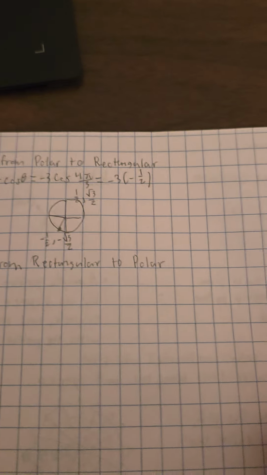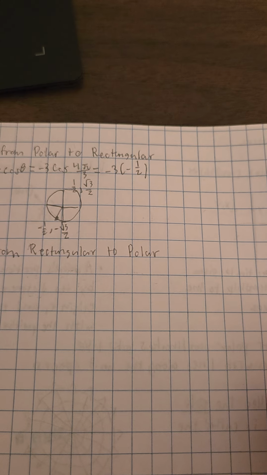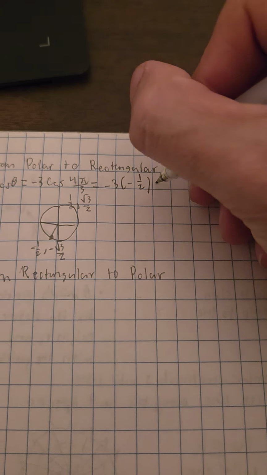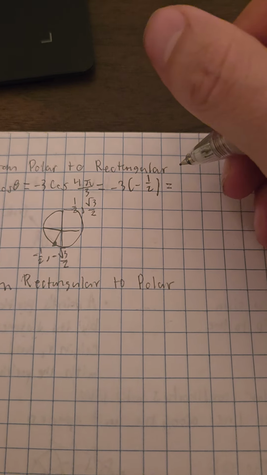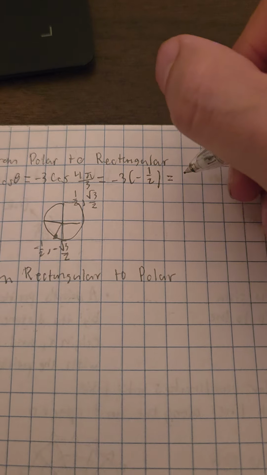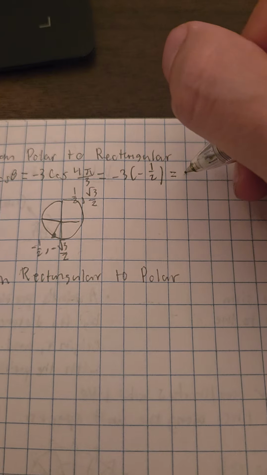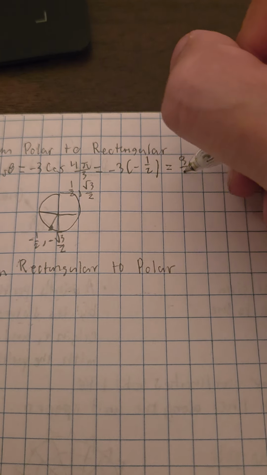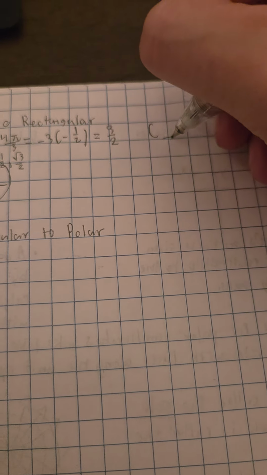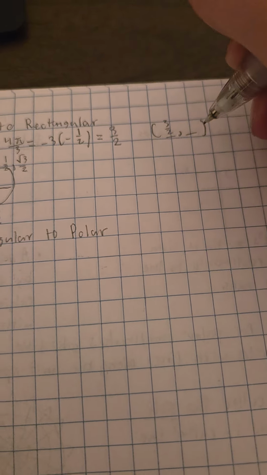That's how we know negative 3 times negative 1 over 2. And from there, we can just do the math of what's 3 times negative 1 over 2. Negative 3 times negative 1 over 2 will be a positive 3 over 2. And that'll be our x value. So we'll write this out here, 3 over 2, comma, and then now we have to find that y value.